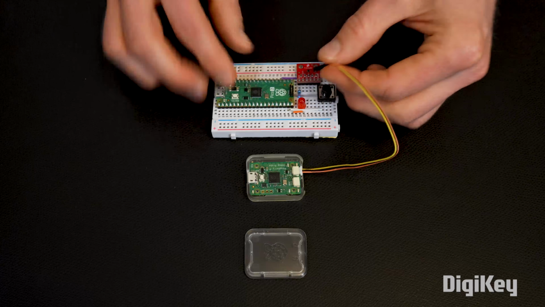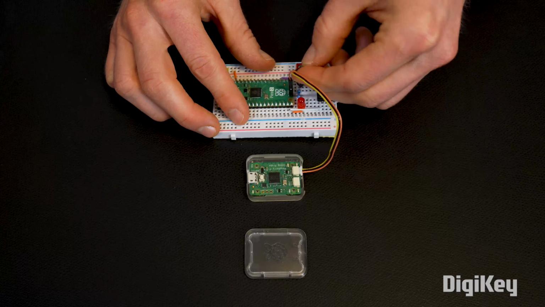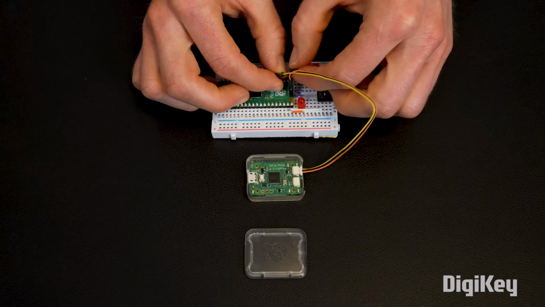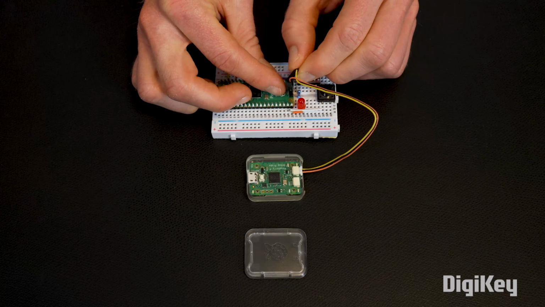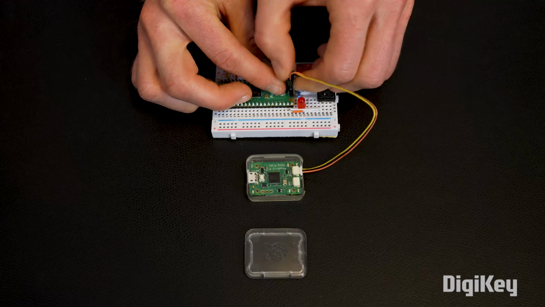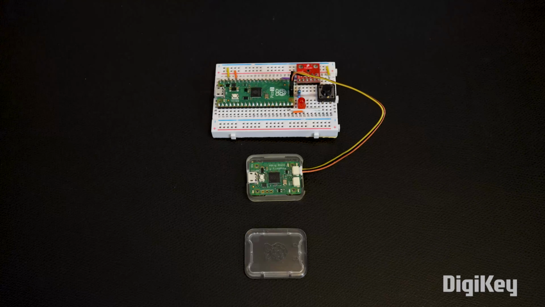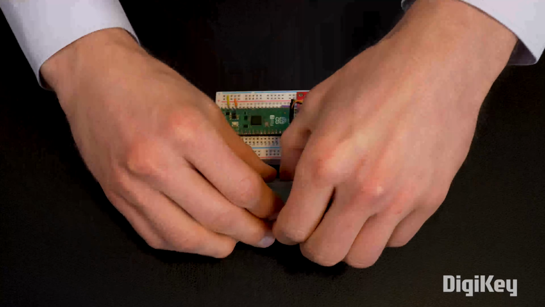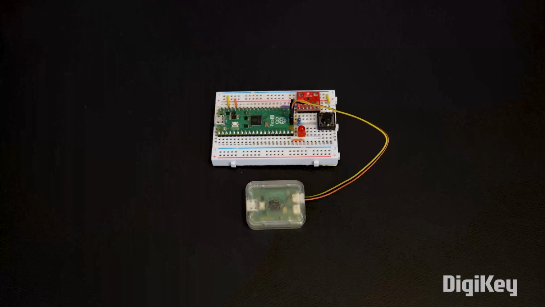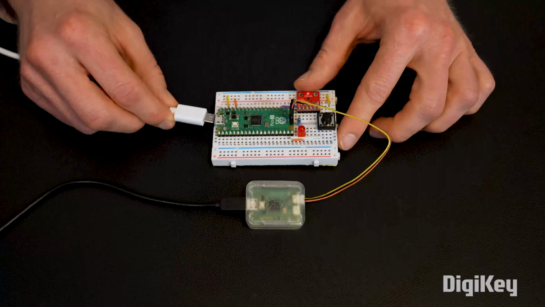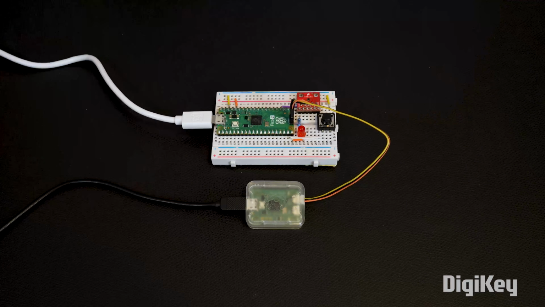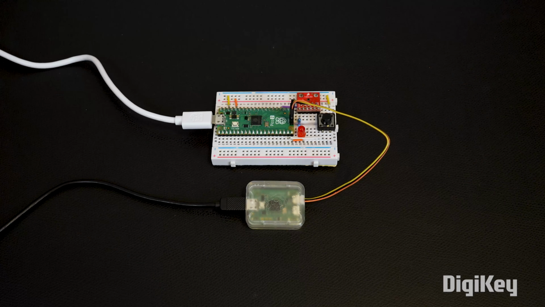We'll only use the debug port on the probe, which is marked with a D on the case. We won't use the UART port, which is marked with a U. Note that the orange wire should connect to the SWCLK pin on the Pico 2, black to ground, and yellow to SWDIO. Make sure to plug in USB cables to both your Pico 2 and the debug probe, as the probe can't provide power to the target.